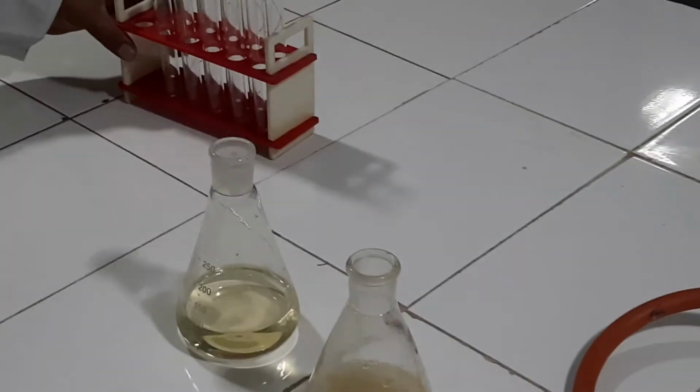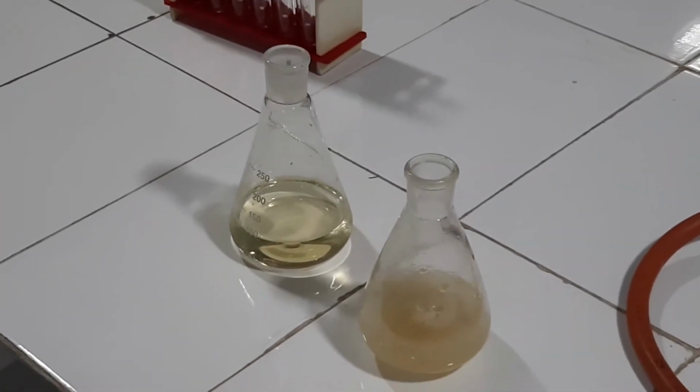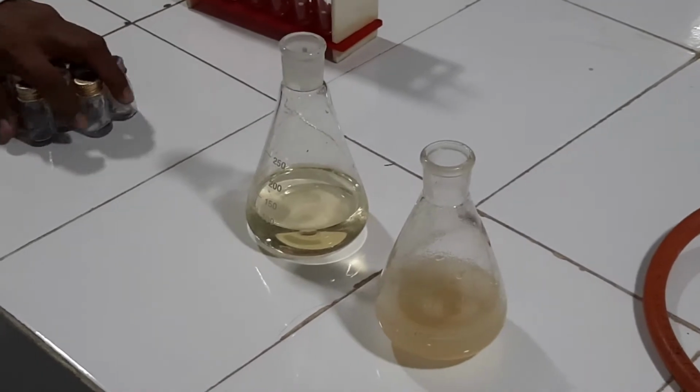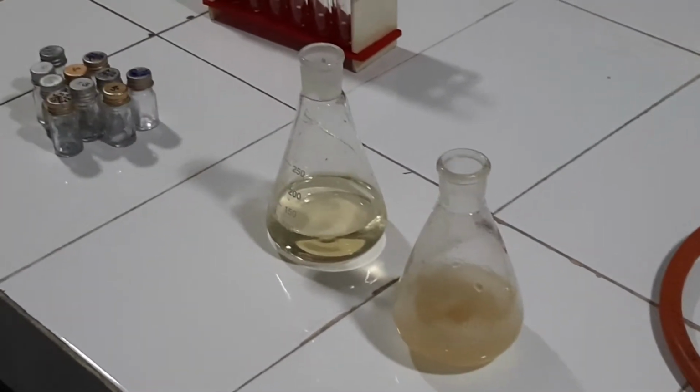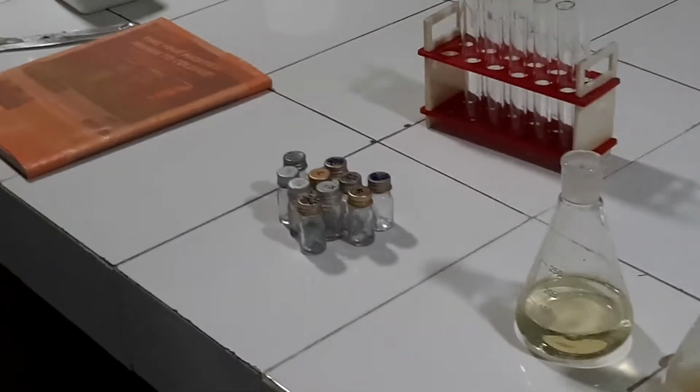And this liquid media will be poured into test tubes. Solid media will be poured into these bottles or petri dishes.